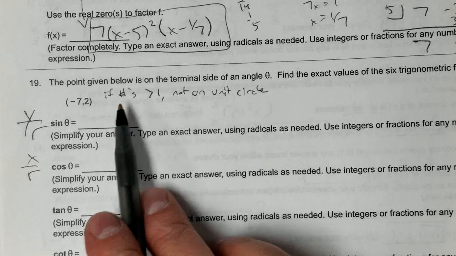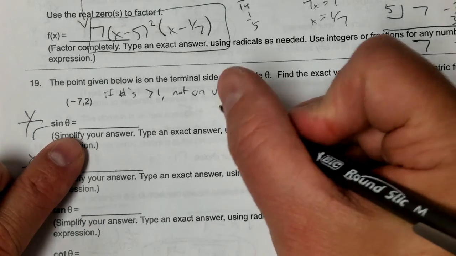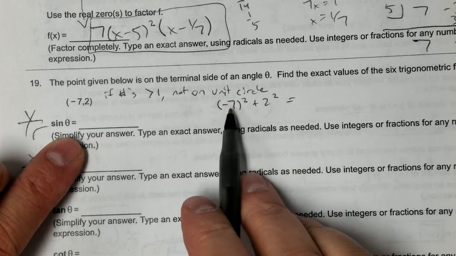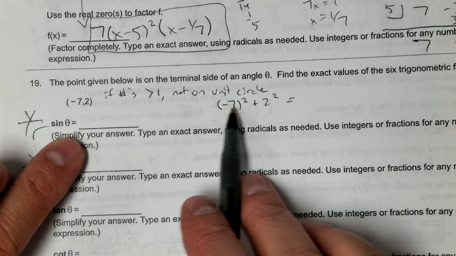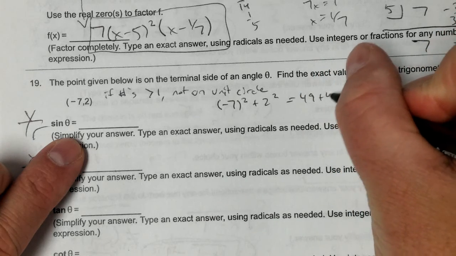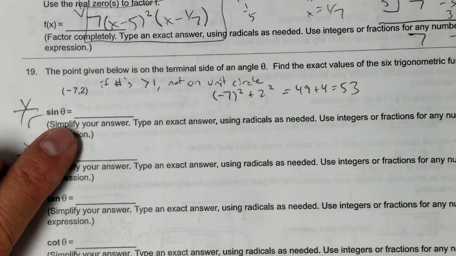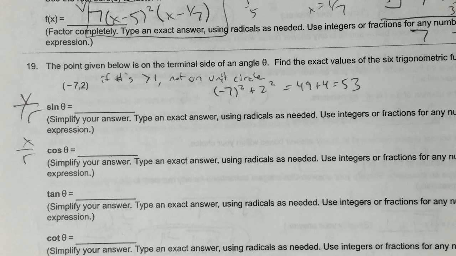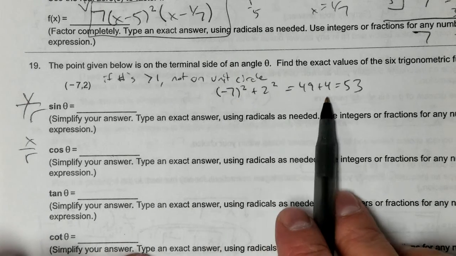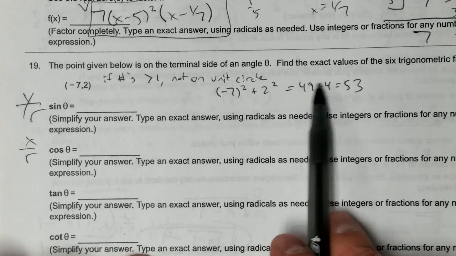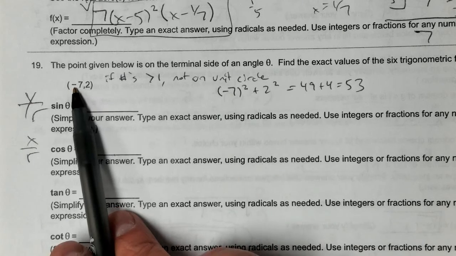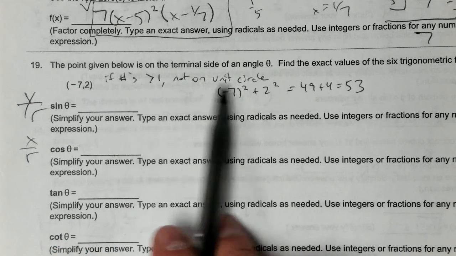Our first step would be do your Pythagorean theorem. So -7 squared plus 2 squared. And by the way, make sure you're doing parentheses around the -7 before you square it, because you should get 49 plus 4, which is 53. If you end up getting 1, then that means, oh, I was on the unit circle, so I did extra work. But if it's bigger than 1, it's not on the unit circle.